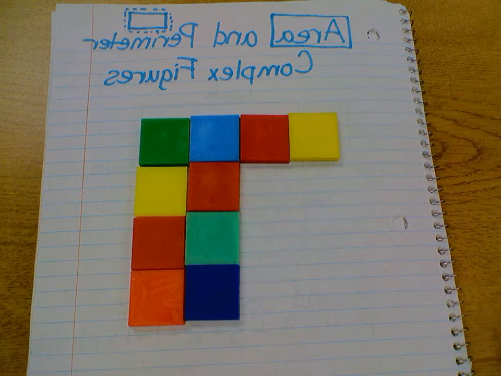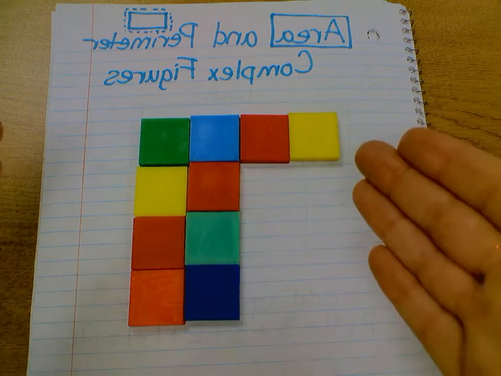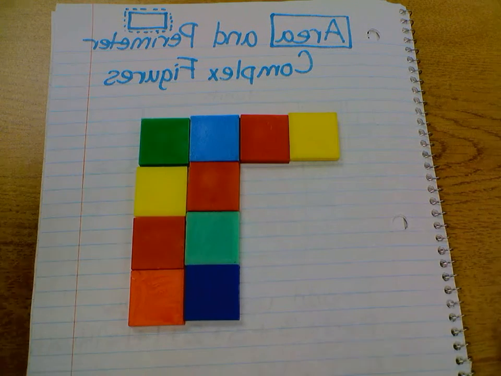I'm obviously stopping the video now, but if you need to pause the video to get this down in your notes so that you can find the perimeter and find the area, please do so. And then I'll see you tomorrow with your perimeter and your area of this complex figure.